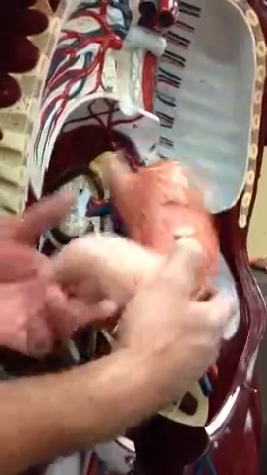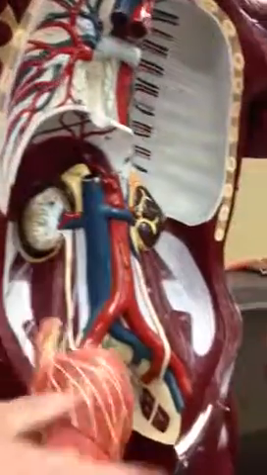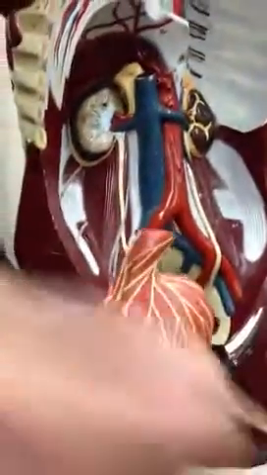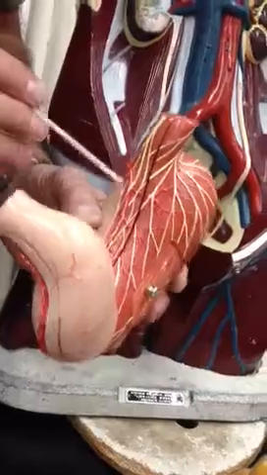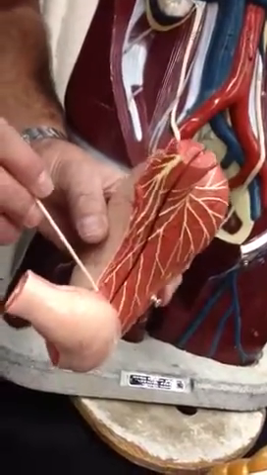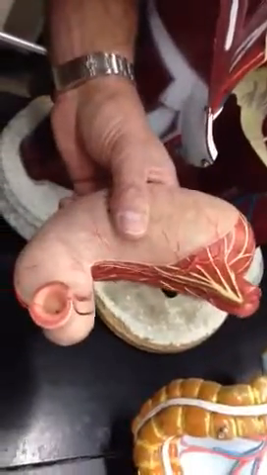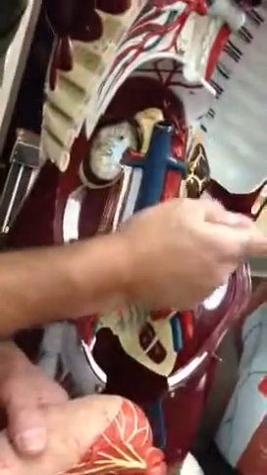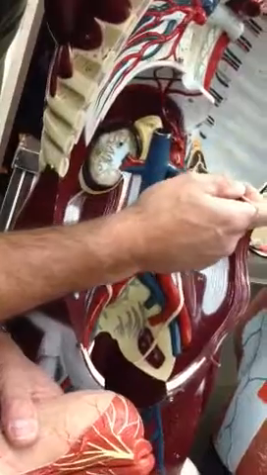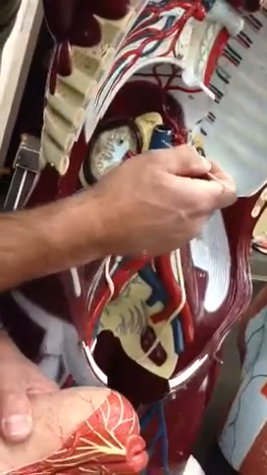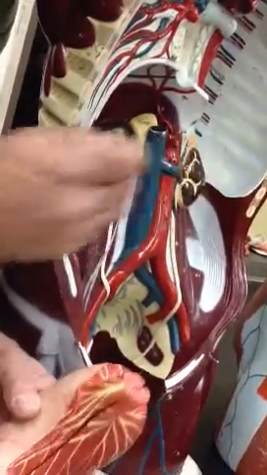So from the left gastric, coursing over the lesser curvature, we have the left gastric, the right gastric, and that's going to give rise to the gastroduodenal that comes off of here to join the common hepatic right here. So you have this little loop of left gastric, right gastric, gastroepiploic, common hepatic.